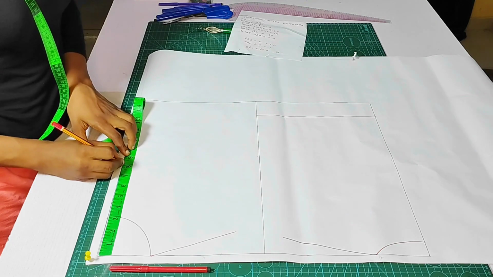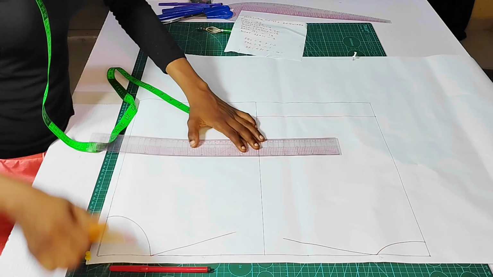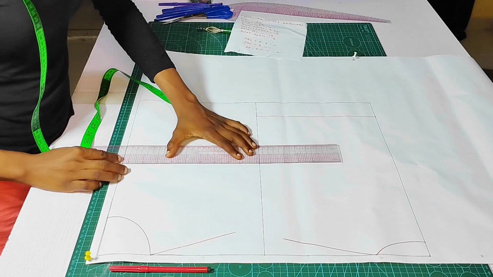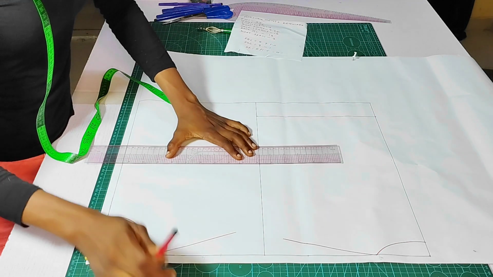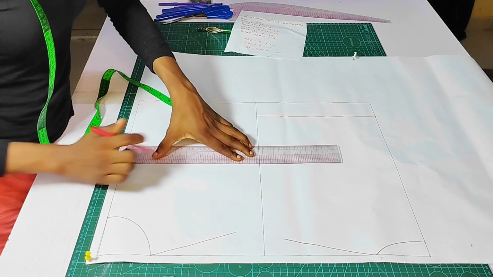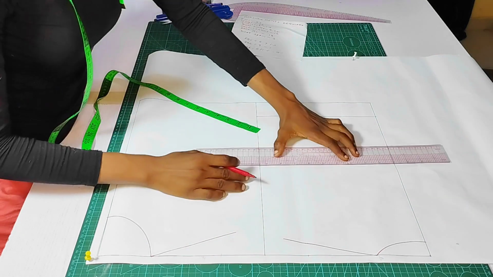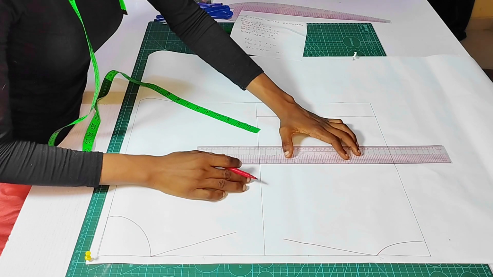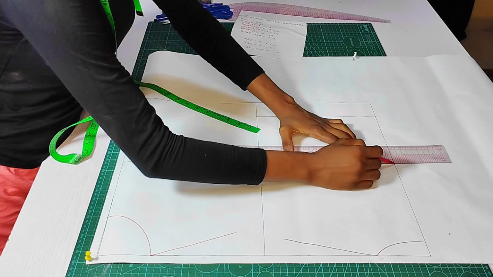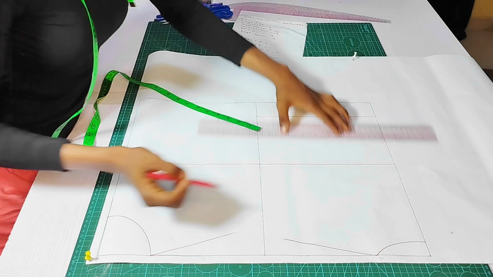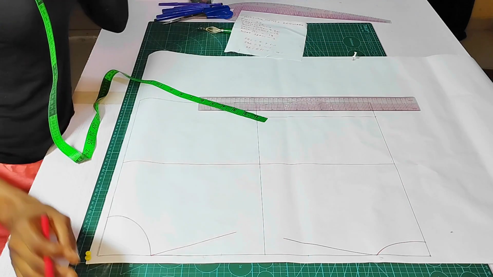And then you connect all these lines together. So this here is my chest line.